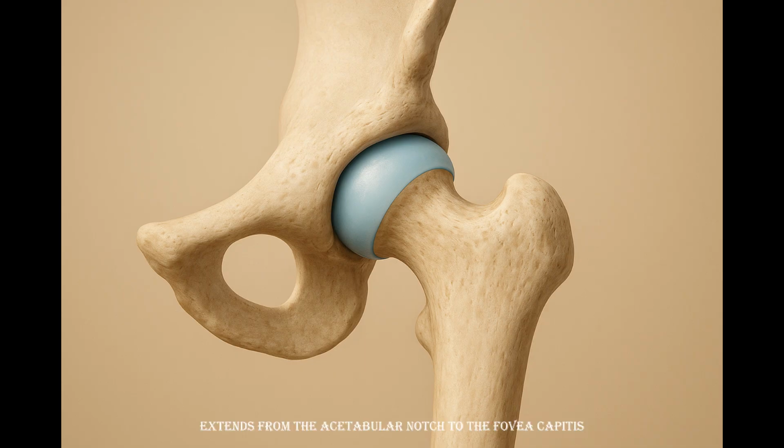Extends from the acetabular notch to the fovea capitis. Contains a small artery, the acetabular branch of the obturator artery, especially important in children. 5. Movements of the hip joint. Flexion and extension: iliopsoas, rectus femoris, gluteus maximus. Abduction and adduction: gluteus medius and minimus, adductors. Internal and external rotation: gluteus medius and minimus versus gluteus maximus, piriformis, obturators.